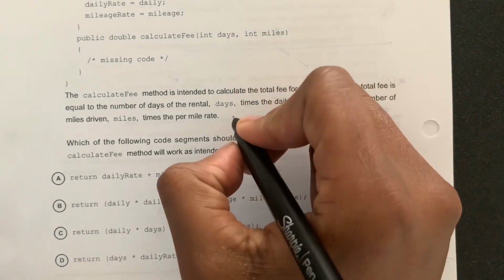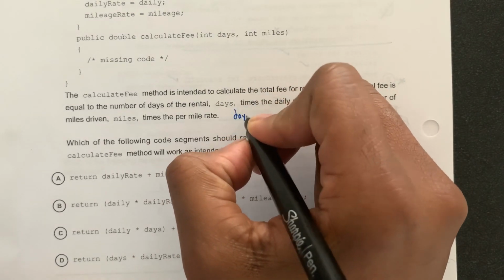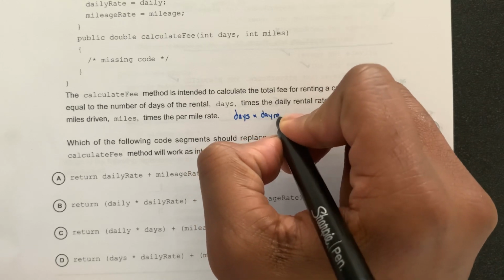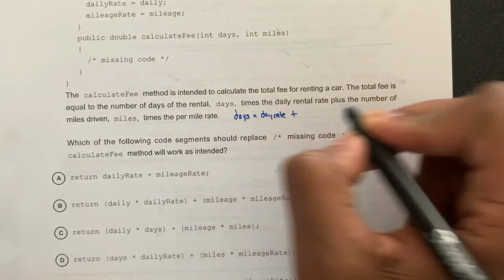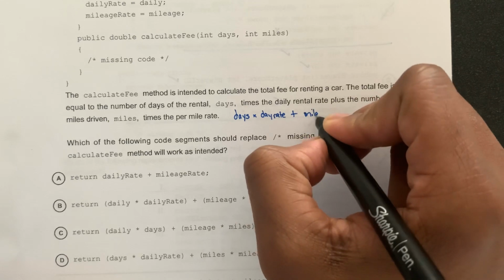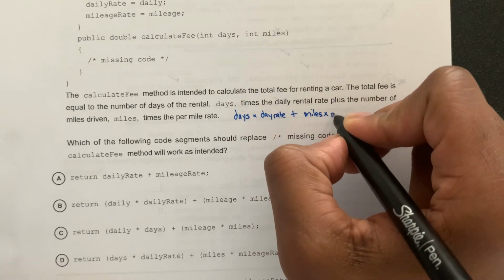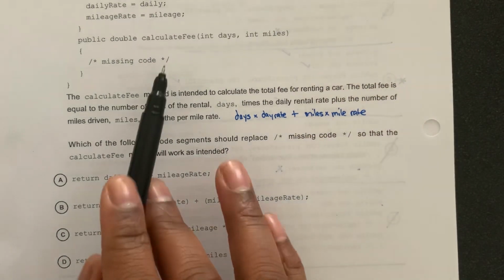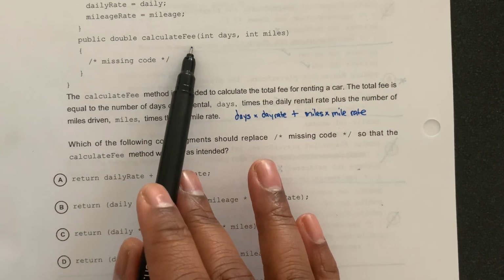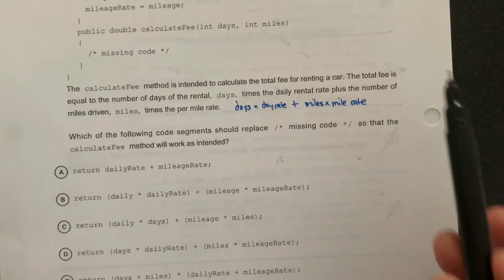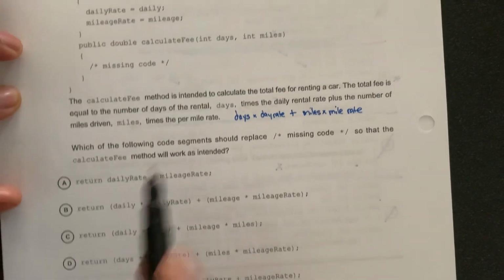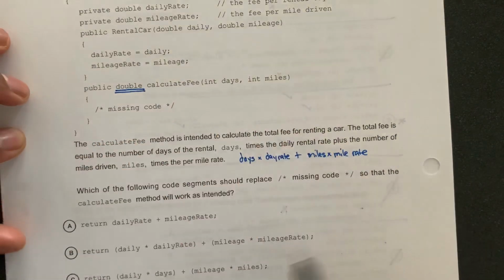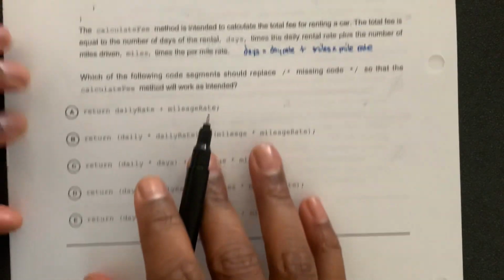So basically we have this formula where we should have days times day rate plus miles times mile rate. And so we're trying to figure out the implementation of calculateFee here. So we needed to return something, one, because it's a double method, so it needs to return a double. That's going to be key. So all of these do have a return statement.